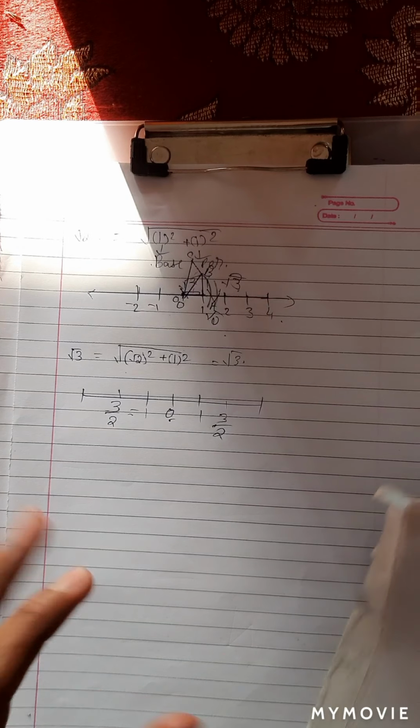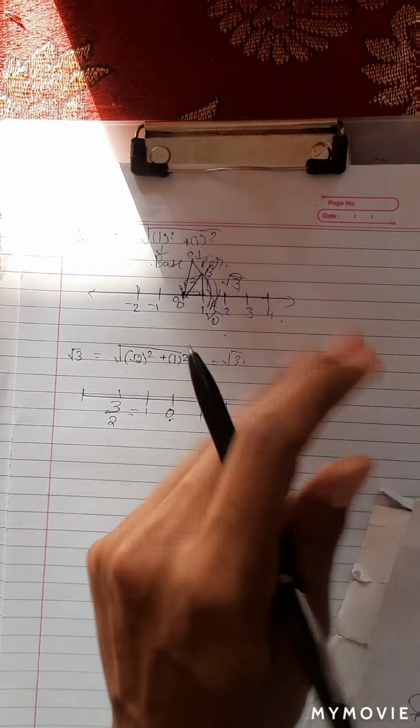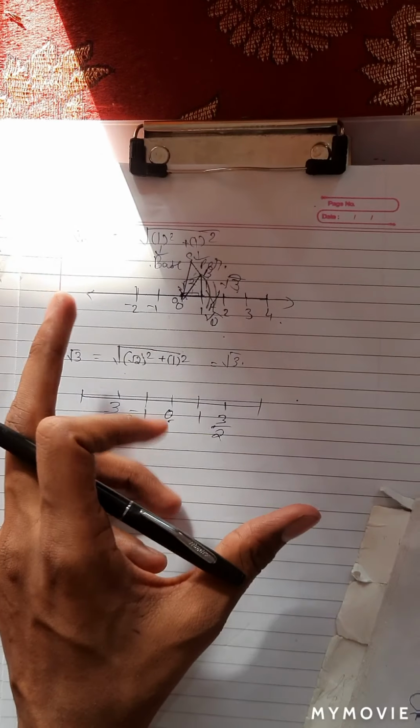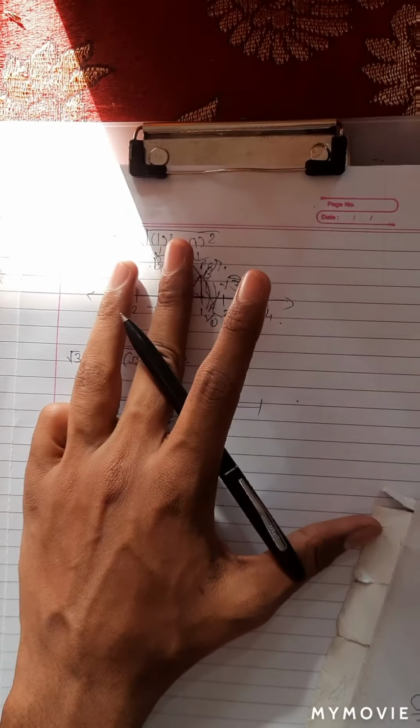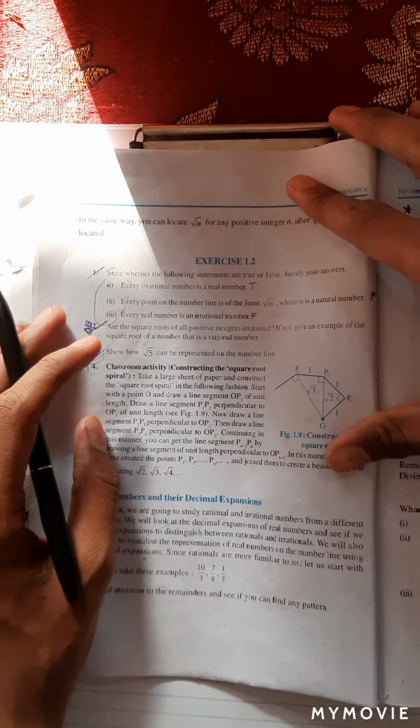So therefore every rational number is a real number, as the set of real numbers consists of all the numbers. So in all the numbers, irrational numbers, rational numbers, whole numbers and integers, all are included. So therefore the first statement is correct and it is true.